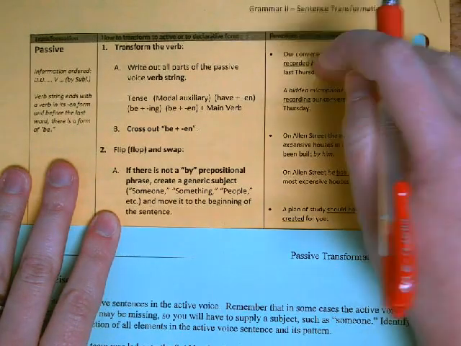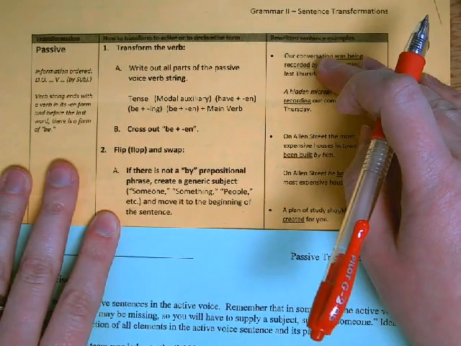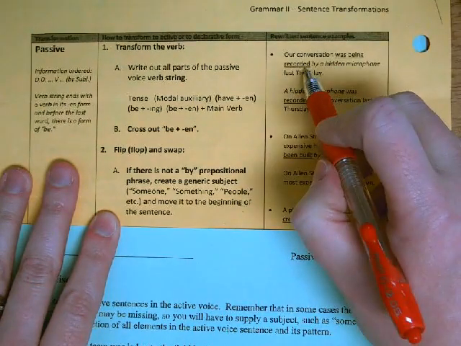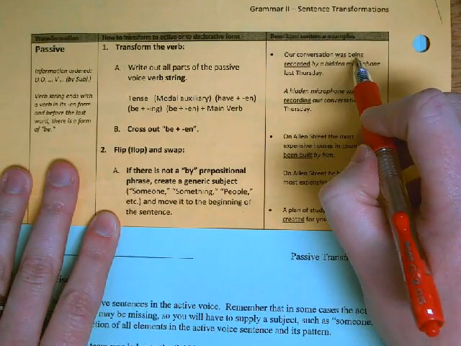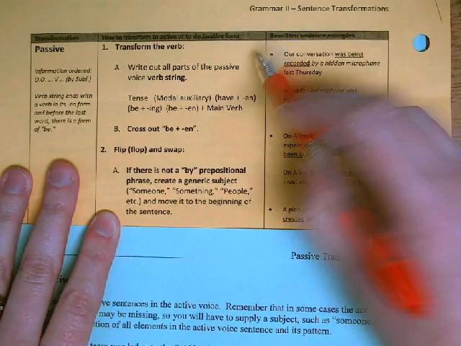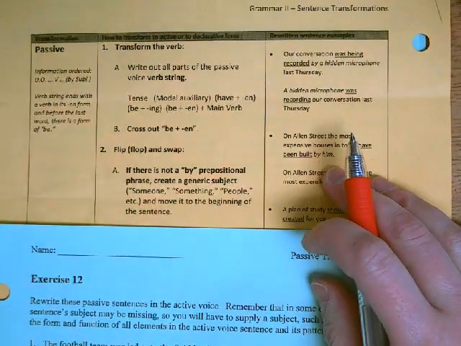If it just says our conversation was being recorded last Thursday, you have to know, oh, that's still passive, right? Because you've got that en verb with a form of be in front of it. Still passive, but I may need to add a subject, by someone last Thursday. Okay? All right, so let's take a look at sentences 1 and 2.